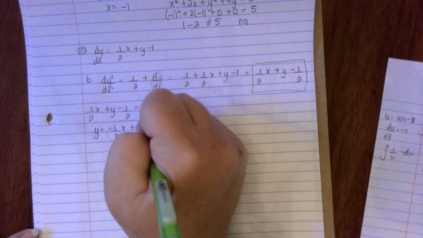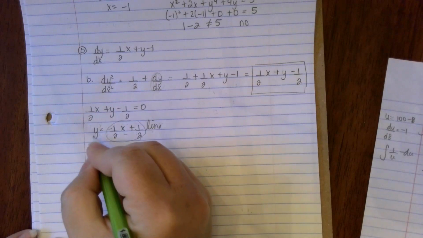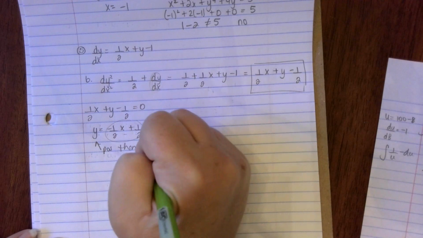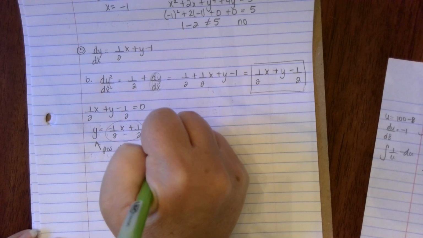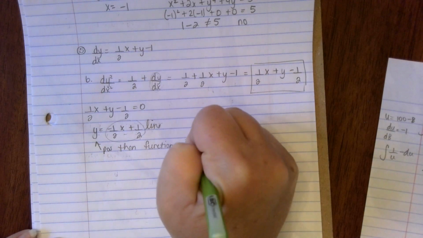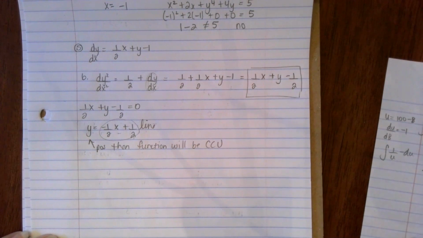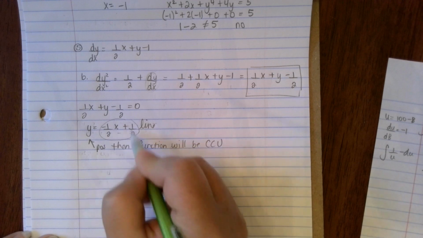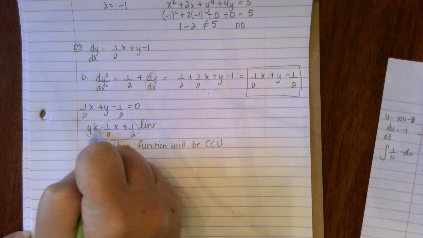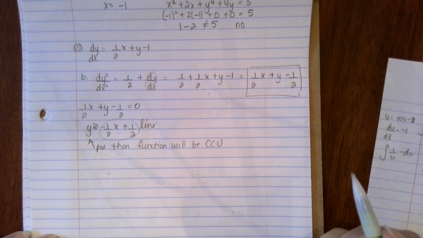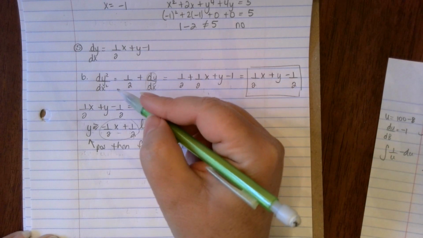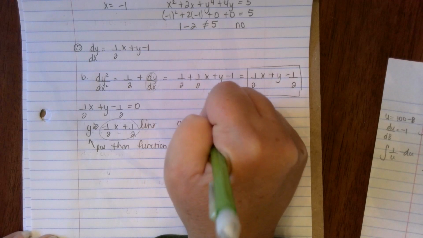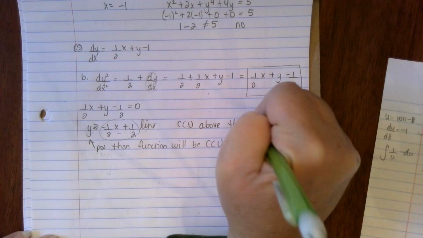Now, this right here is a line, okay? When y is positive, then the function will be concave up, okay? So, your function will be concave up everywhere above the line because you want this to be greater than or equal to 0, okay? Because you want it to be positive. So, it will be concave up above the line.